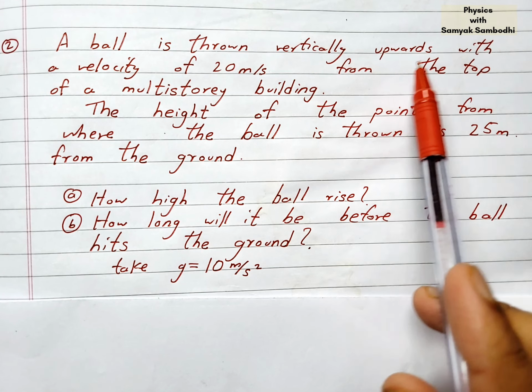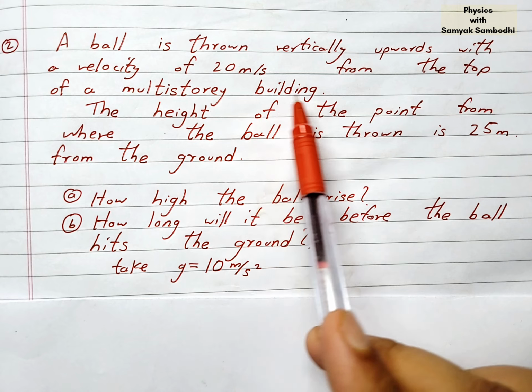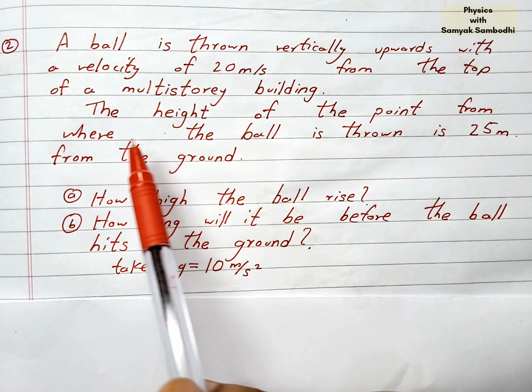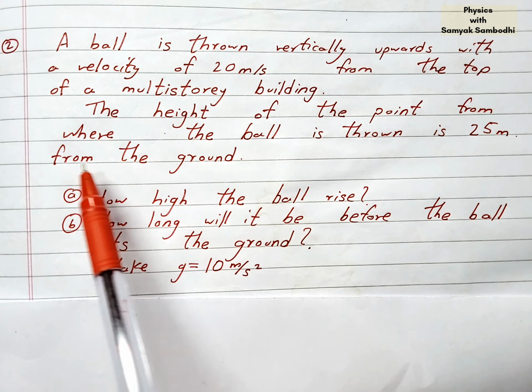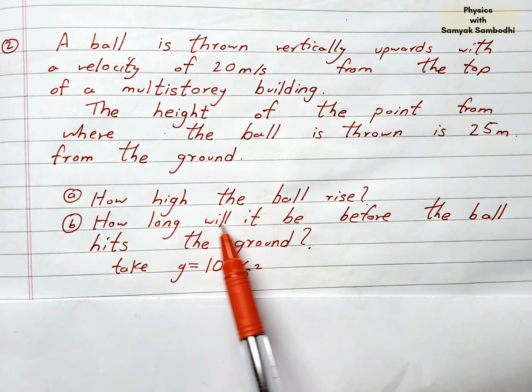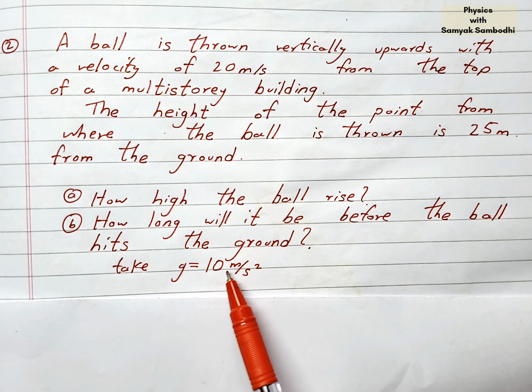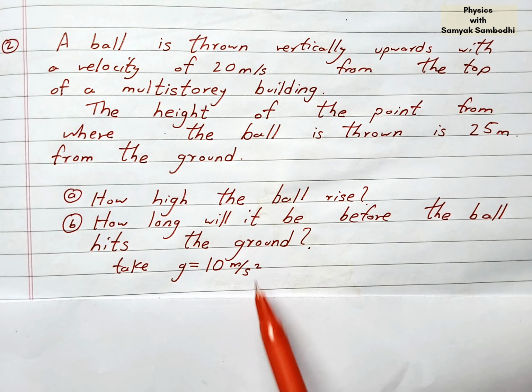A ball is thrown vertically upwards with a velocity of 20 meters per second from the top of a multi-story building. The height of the point from where the ball is thrown is 25 meters from the ground. We have to find out how high the ball rises and how long will it be before the ball hits the ground. And we have to take acceleration due to gravity as 10 meters per second square.